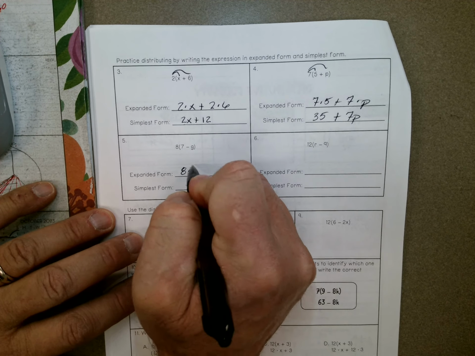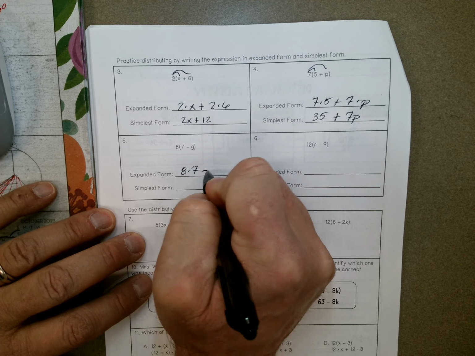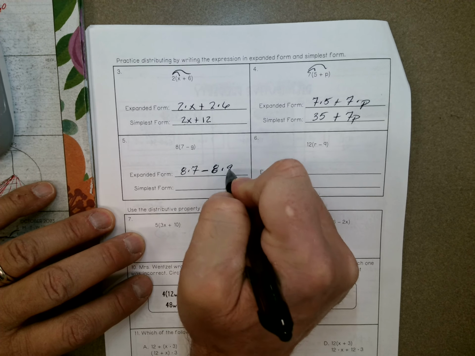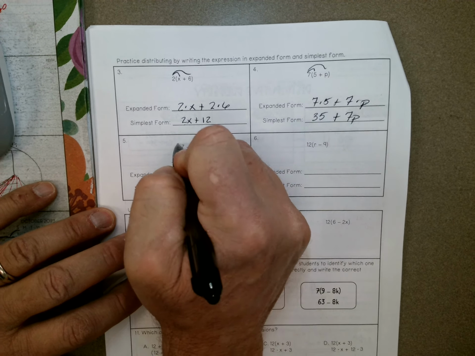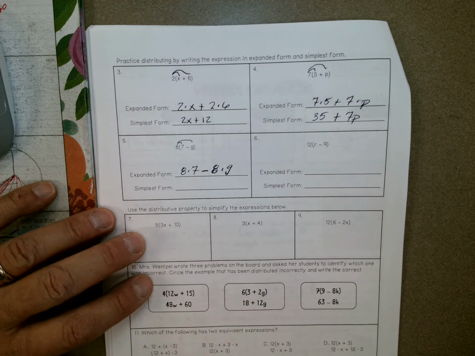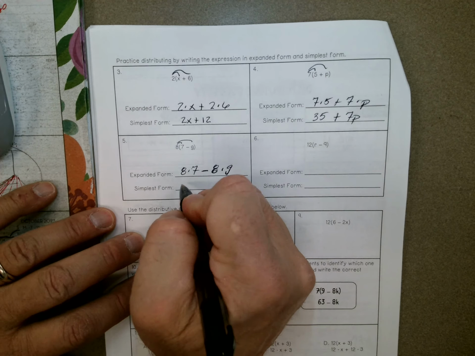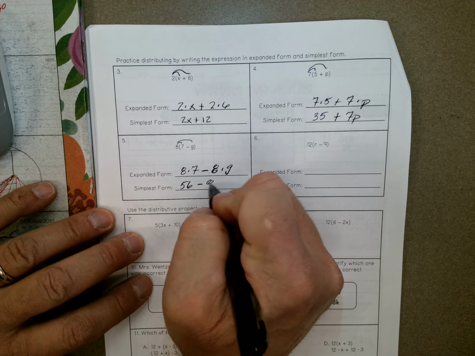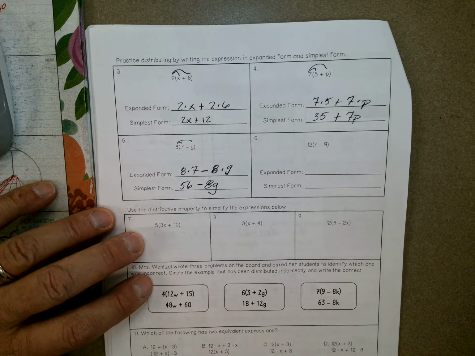Expanded form is 8 times 7. Now it's a minus 8 times g. Okay. Now again, I like to draw those lines to help me remember. So 8 times 7 is 56, minus 8 times g is 8g. That is simplified. Okay.